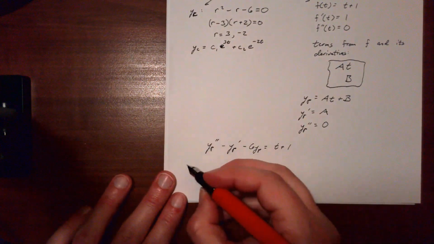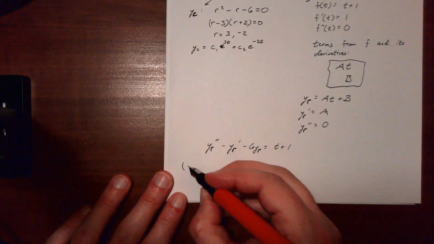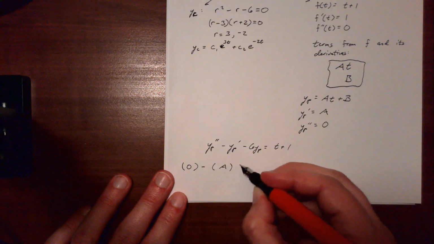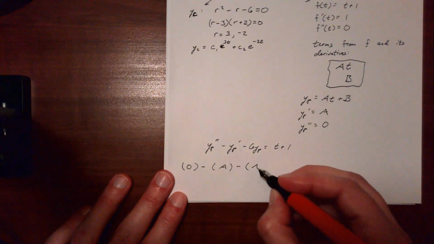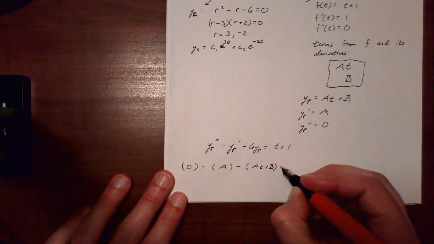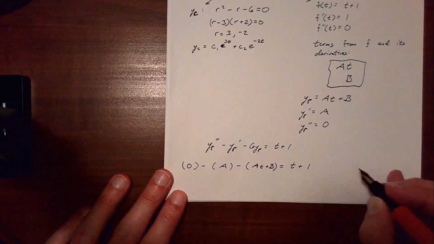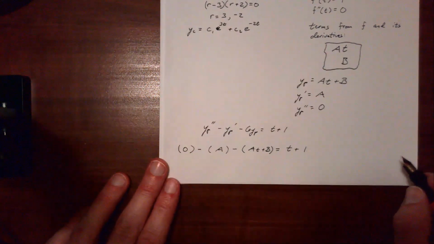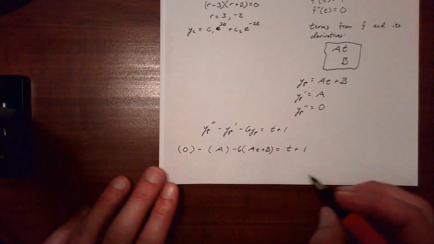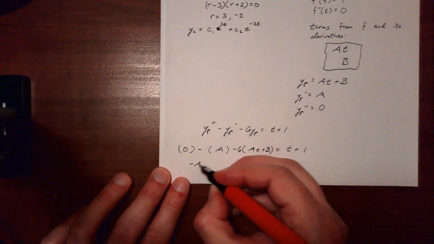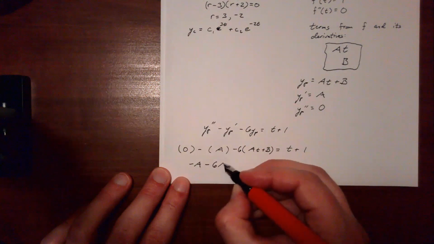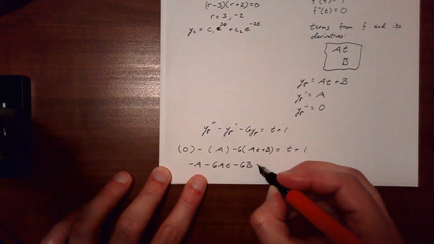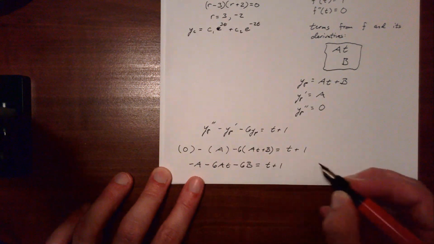So then I just put in here the 0, I put in here the a, I put in here the at plus b, t plus 1. Oops, don't forget the 6. Okay, so then what do we have? We have negative a, we have minus 6at minus 6b equals t plus 1.